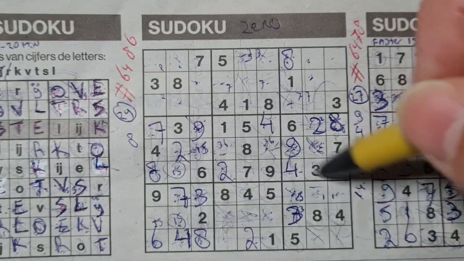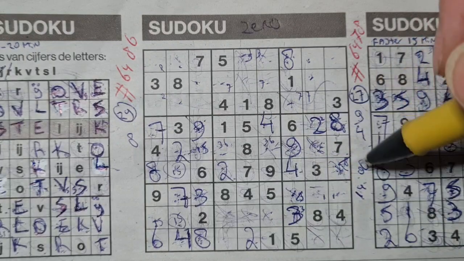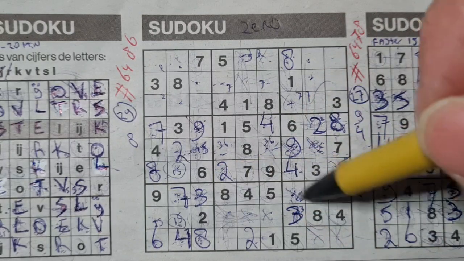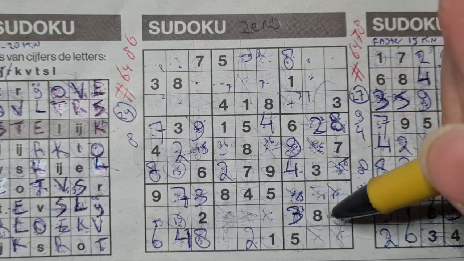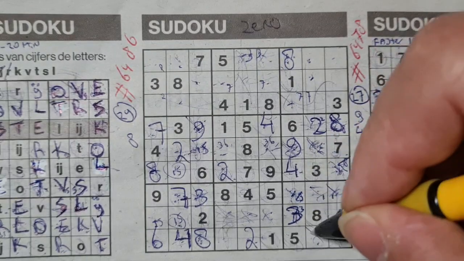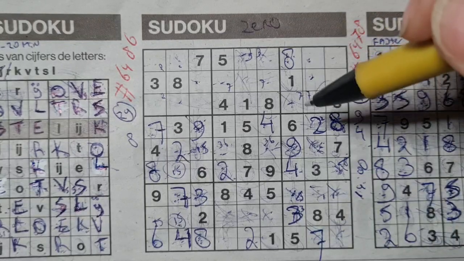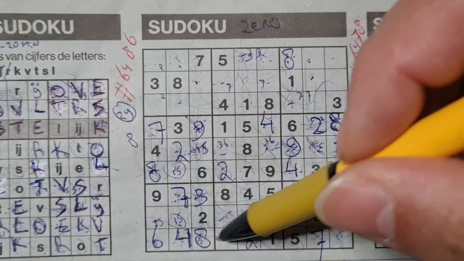1, 2, 3, 4, 5 missing numbers in this big square. One of the missing numbers is 7. We have a 7 in this row, so no 7 in these 3 boxes. 7 in the last column, no 7 in those 2 boxes. 1 box left for the 7 in this big square. Should be there.